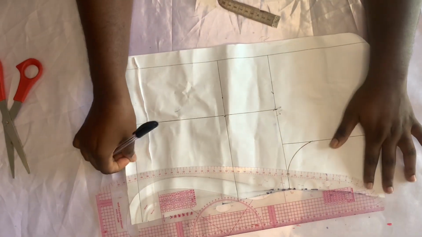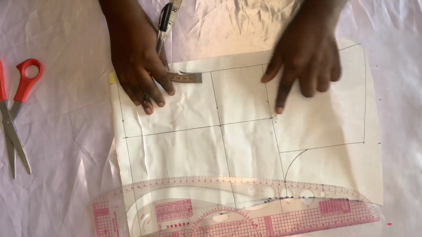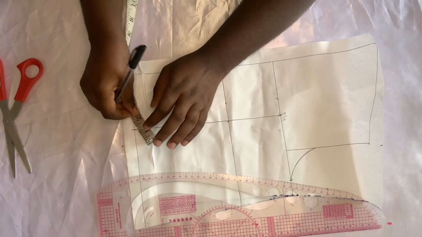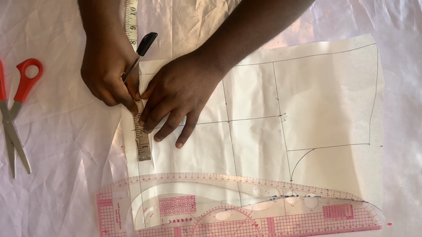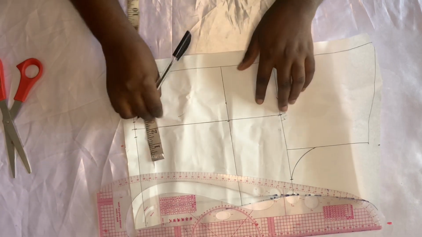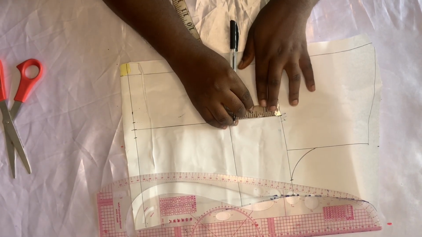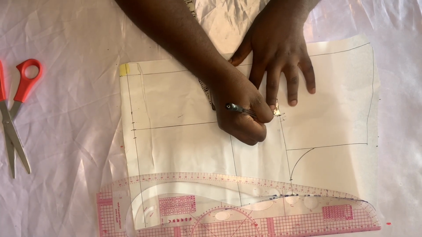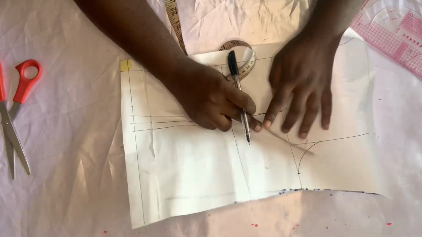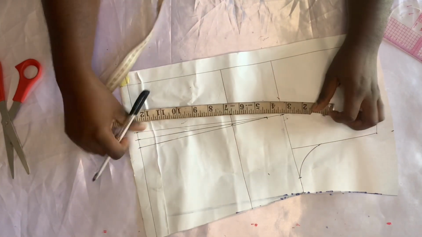Back curve, and I inserted the nipple to nipple measurement. On the waistline, you are going to come in by 1/2 inch on both sides for our dart. So you mark it, and from this chest line, you are going to come down by 1 inch and you connect the dart.